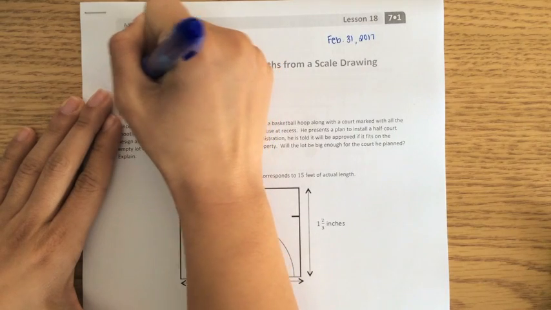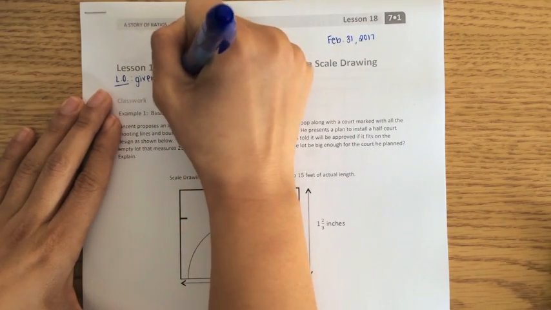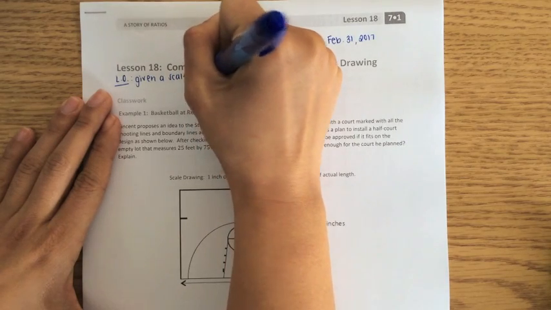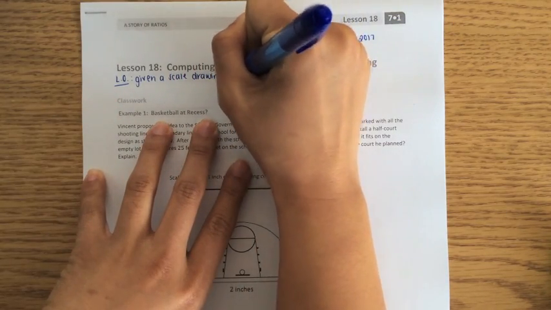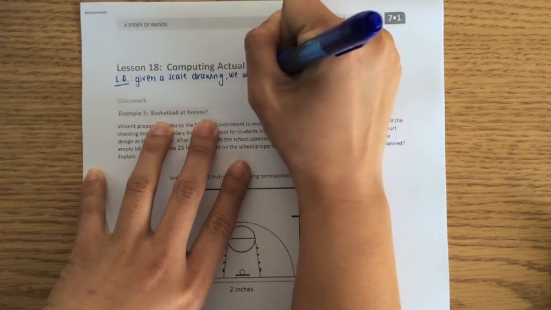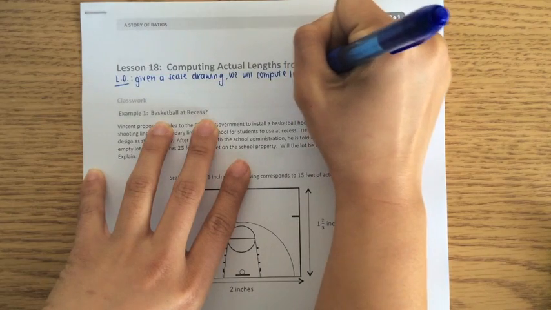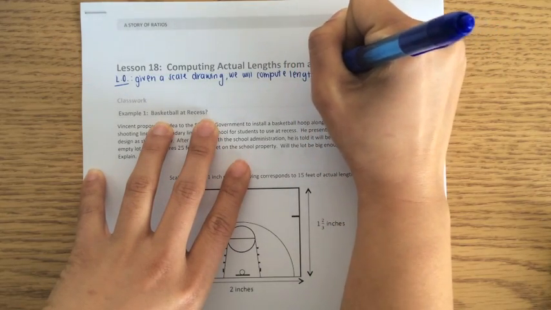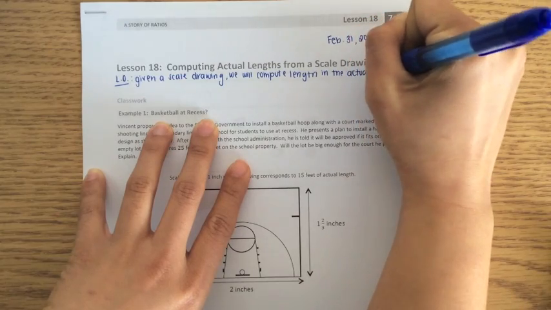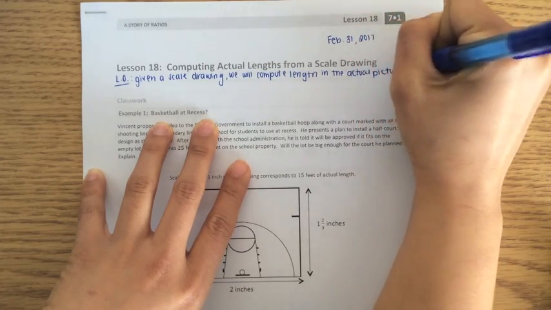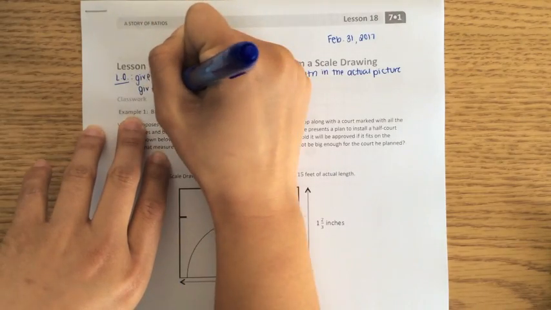is that we're going to be given a scale drawing. We will compute length in the actual picture, given a scale.